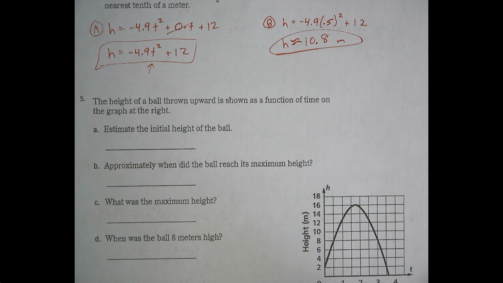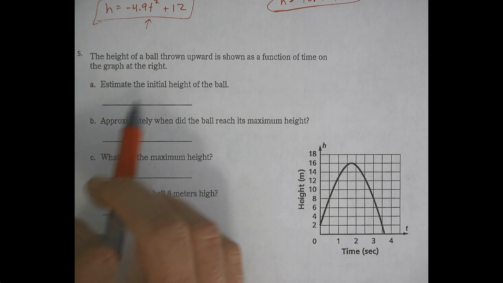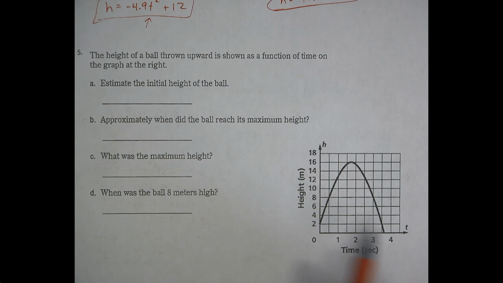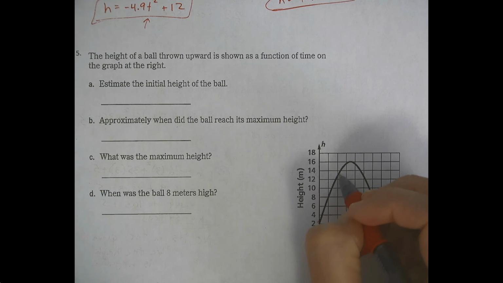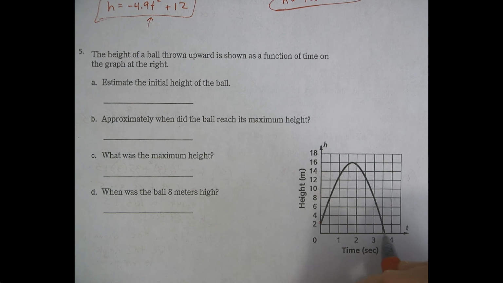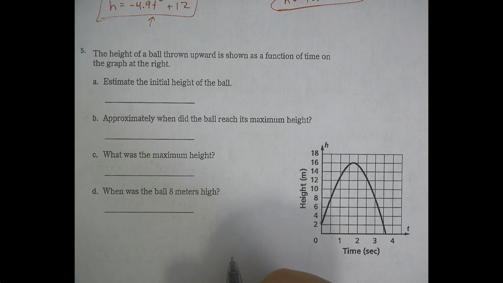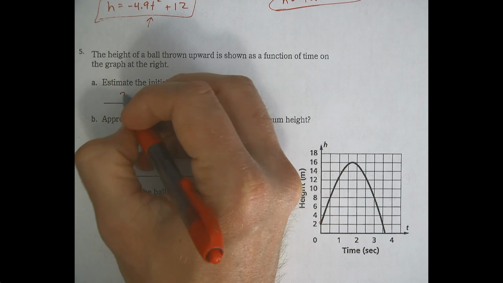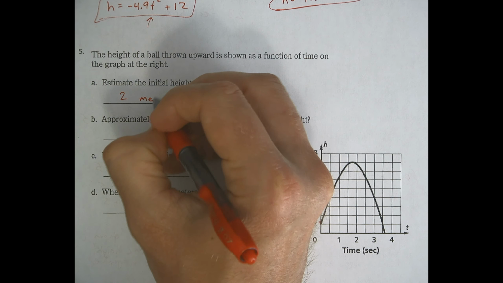All right, then let's analyze the graph where it's already done for us. Number 5, the height of the ball thrown upward is shown as a function of time on the graph on the right, so time is passing. This is what happens. So the ball is starting here and it's thrown up in the air. Eventually gravity takes over, it starts coming back down, and when it hits a height of 0, it has hit the ground. So estimate the initial height of the ball. What did it start as? So it looks to me like the initial starting height is 2. And this is in meters.